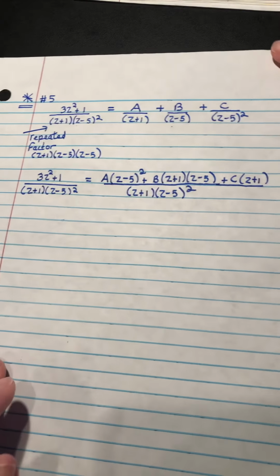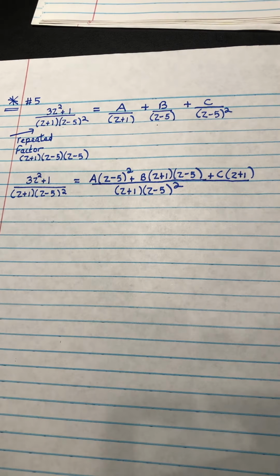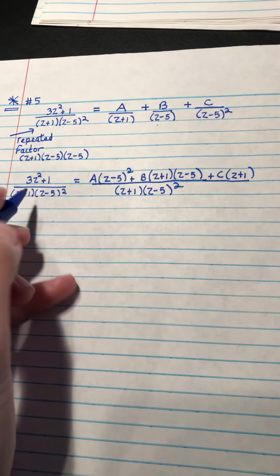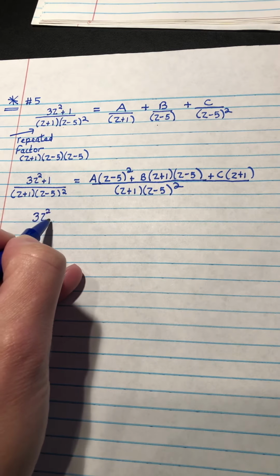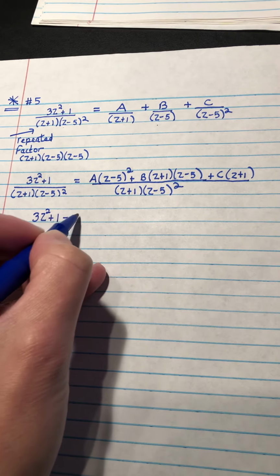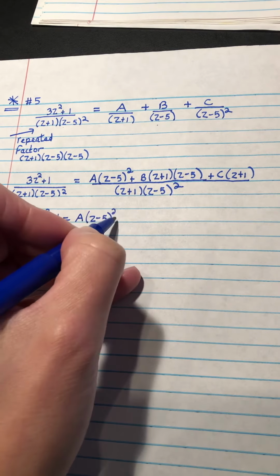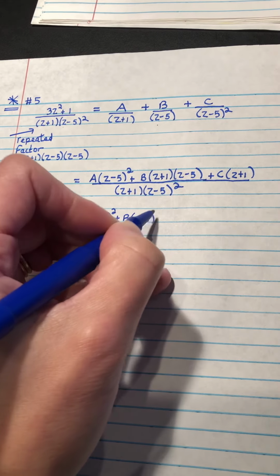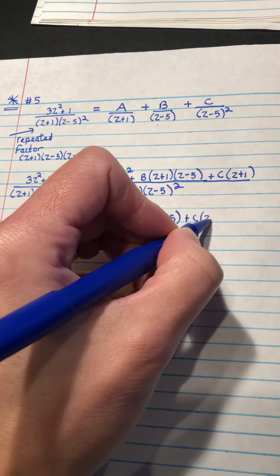Okay, so make sure you agree with that logic. And now we're going to do what we always do. We are going to try to solve for A, B, and C. We're going to try to do it in the easiest way. The first thing I'm going to do is set the numerators equal. So I have 3z squared plus 1 equals A times the quantity z minus 5 squared plus B times the quantity z plus 1 times z minus 5 plus C times the quantity z plus 1.